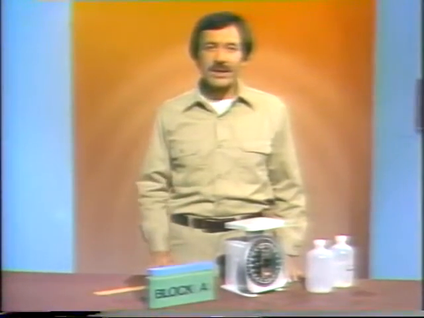Weight, as you know, is the measurement of the gravitational force of the Earth acting on mass. Weight is used to determine the two things we'll talk about in this segment: density and specific gravity. Density is a comparison between the weight of a material and its volume, while specific gravity is a comparison between the density of water and the density of some other material.